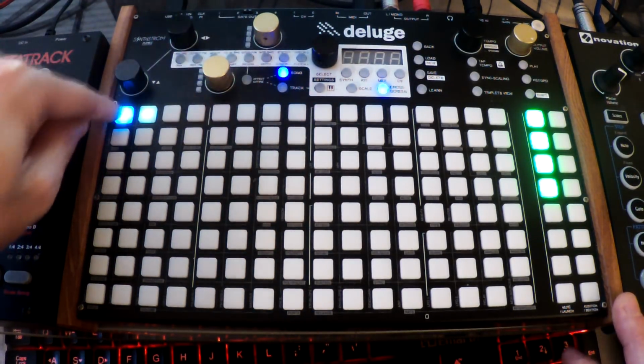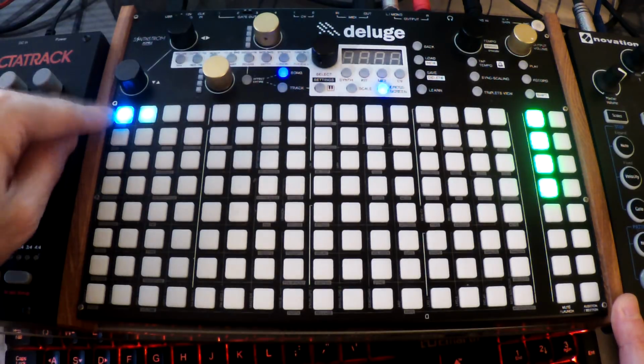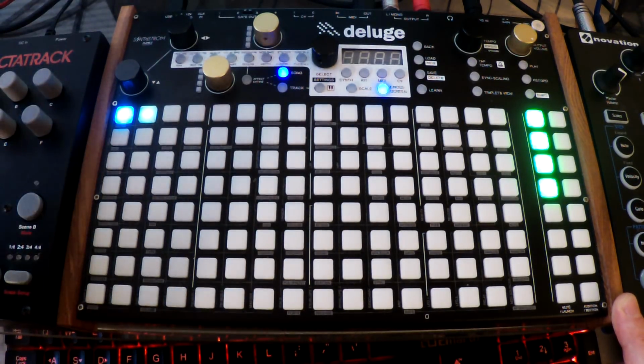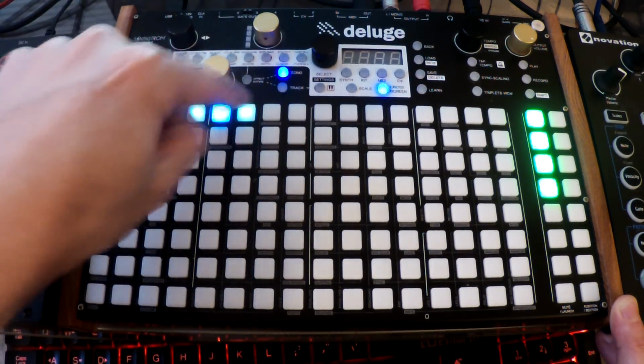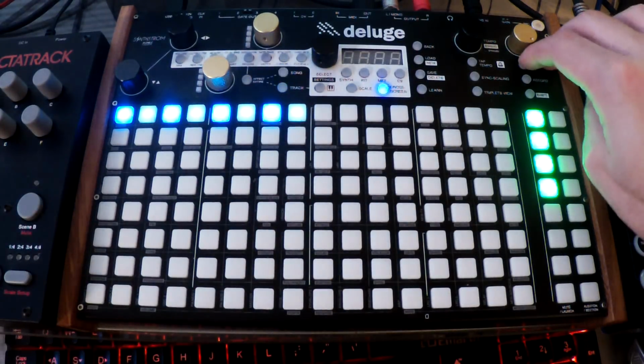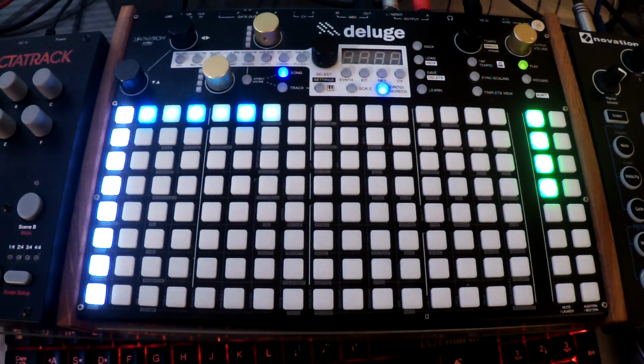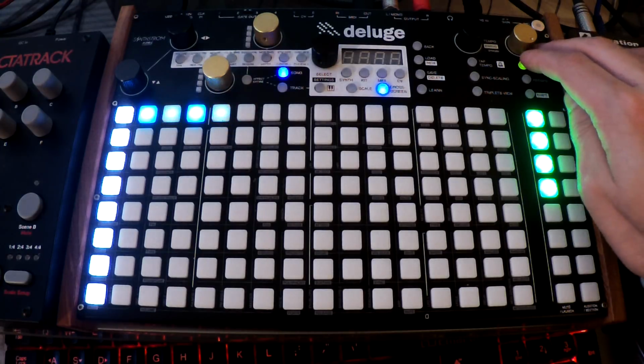So if I insert something, now it inserts the color that we're on. So currently we're on blue. So I can just play that out. Let's say I want it to play 4 times. So I press play, and now it's just playing that 4 times.